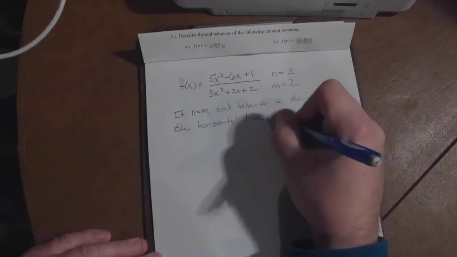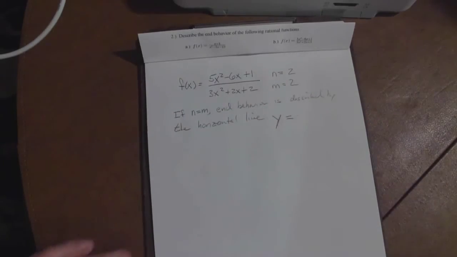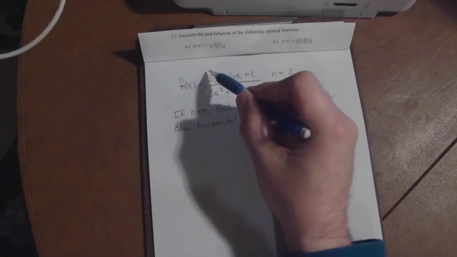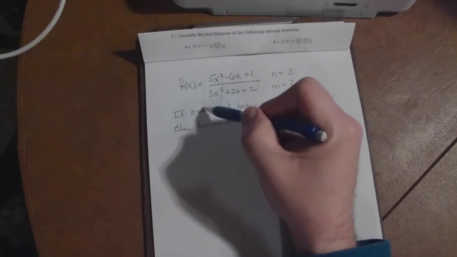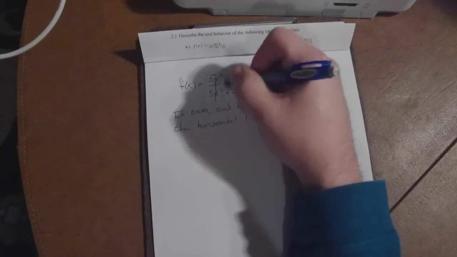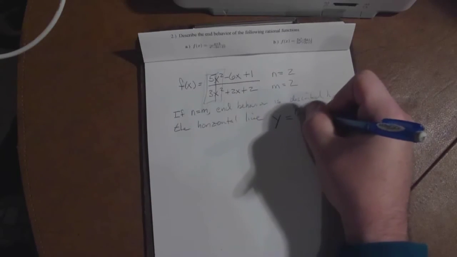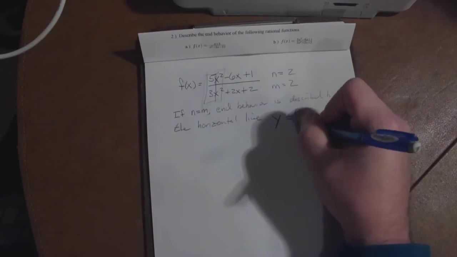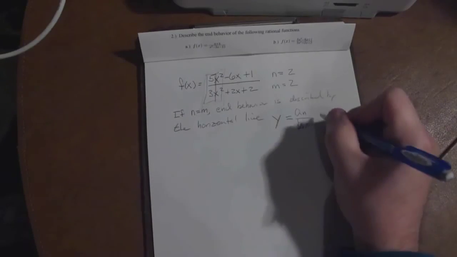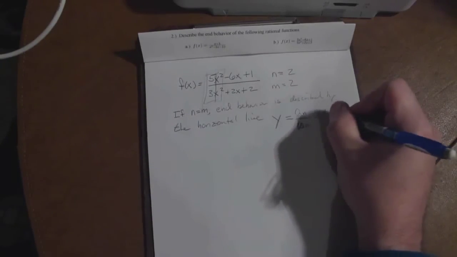Where in this case, we look at the horizontal line y equals, and it is the ratio of these leading terms compared to one another. More specifically, the ratio of the constants. We say it's a sub n over b sub m. It is the value of 5 over 3 in this case.